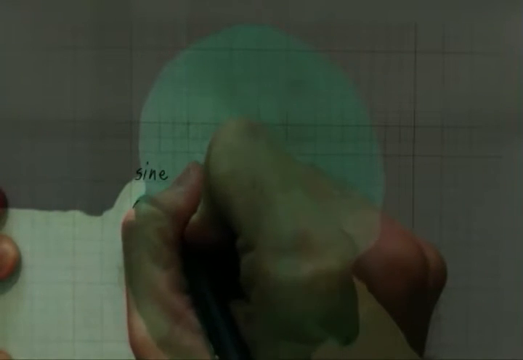There are 3 trig functions that we're going to talk about today. And you've actually seen these buttons on your calculator before. The first one is what we call sine. The second one is cosine. And the third one is tangent.